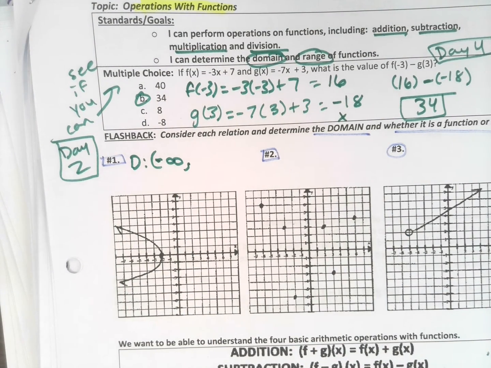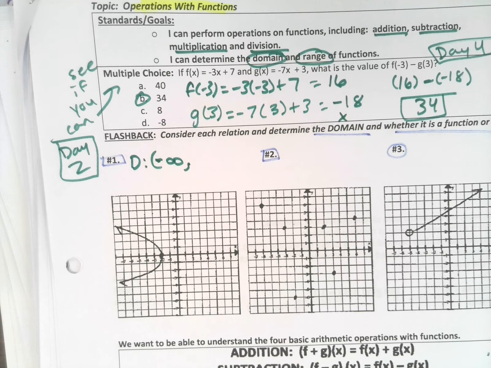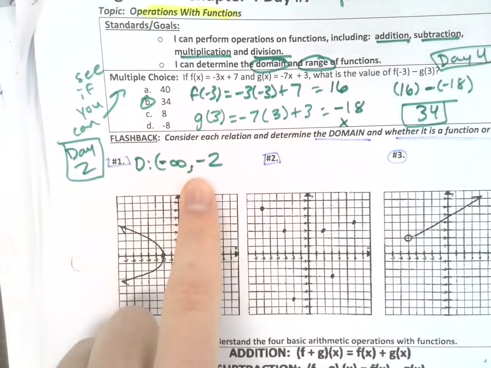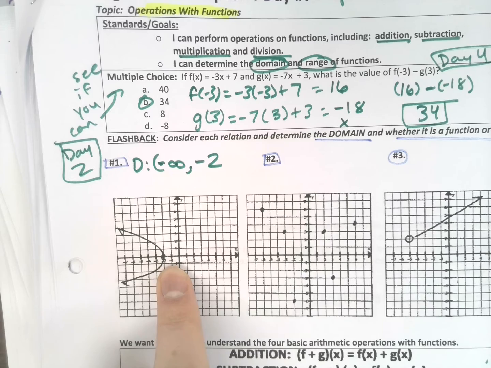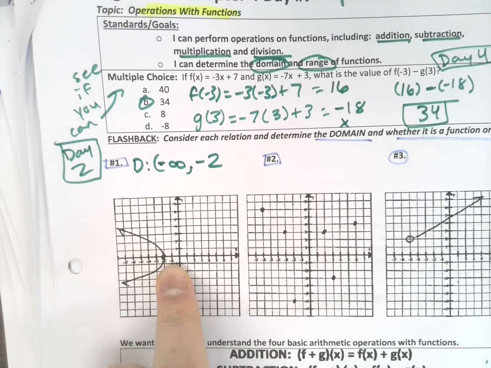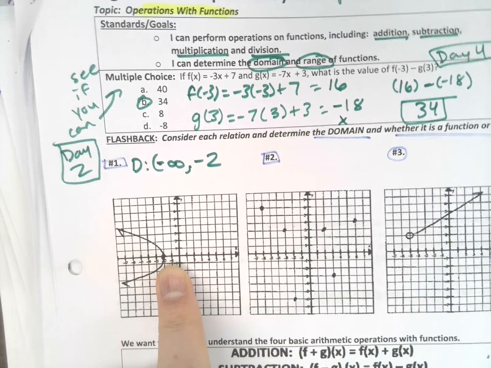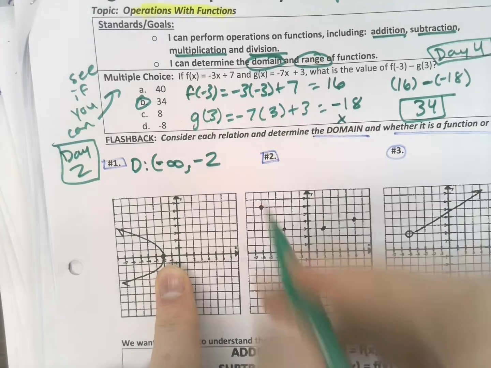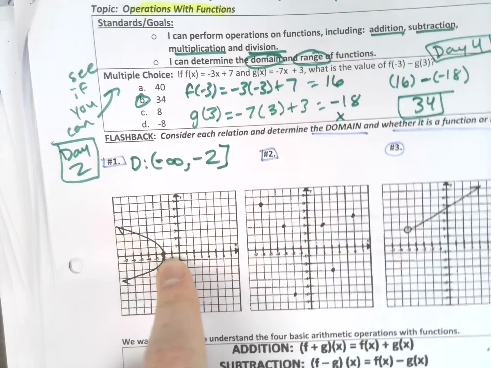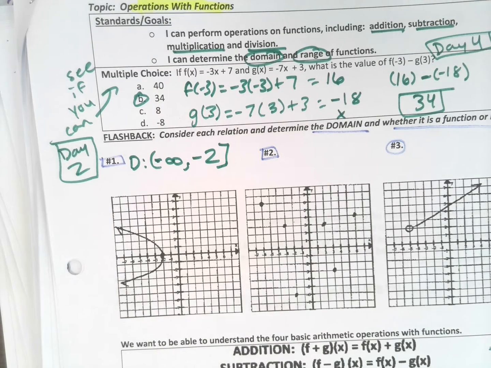And then how far to the right is this line making it? -2. Do we agree or disagree with Shelby there? She's saying it makes it to -2. That's as far right as it goes. Does our line kind of bend backward? It doesn't keep going, so I think you're right. Does it reach -2? Looks like it does, doesn't it? There's a point there. So if it reaches it, what's going to go around it? Brackets.